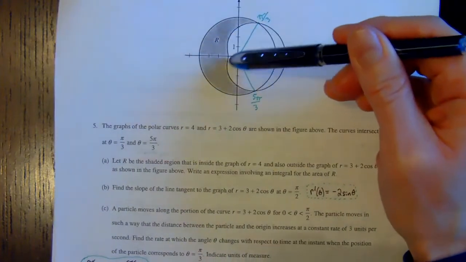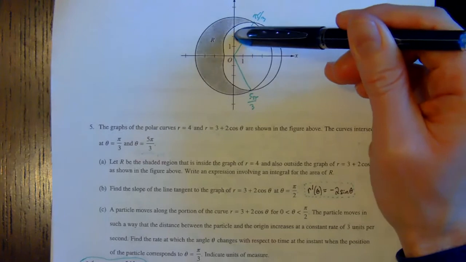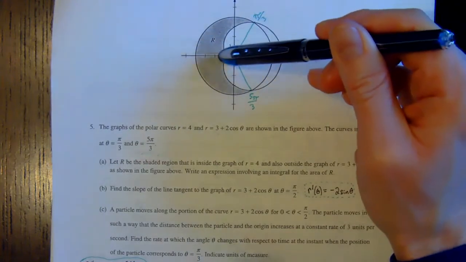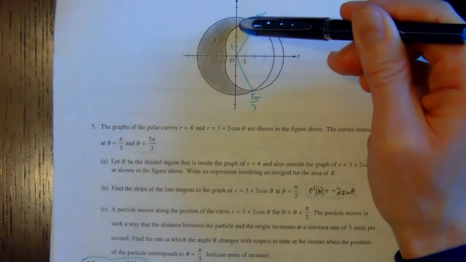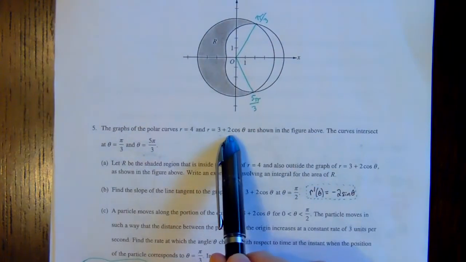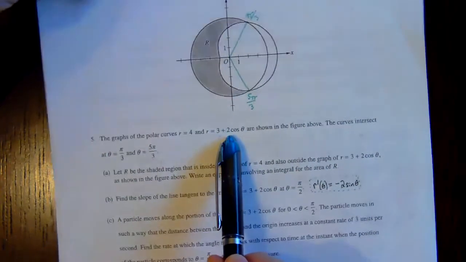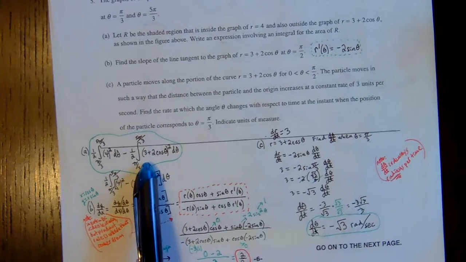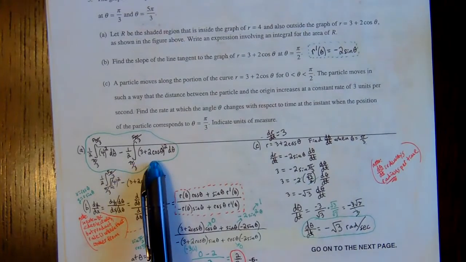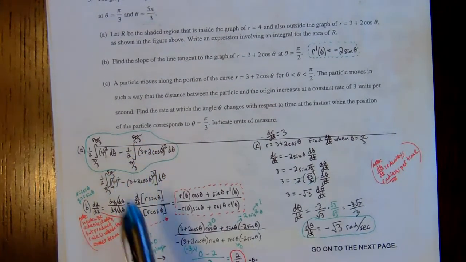If I just want this little sliver, that's from this windshield wiper to this windshield wiper, but you're traveling along this polar curve here, which is this harder looking equation. So that's why I'm going to subtract that out. That's what's represented: it's 1/2 times the other r squared from pi over 3 to 5 pi over 3. We'll subtract that out because we do not want that.